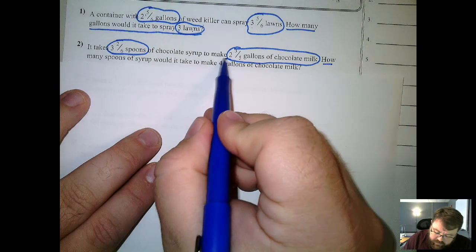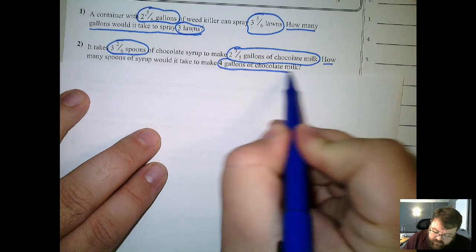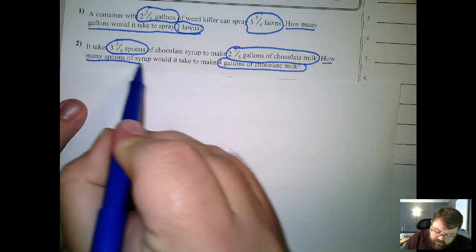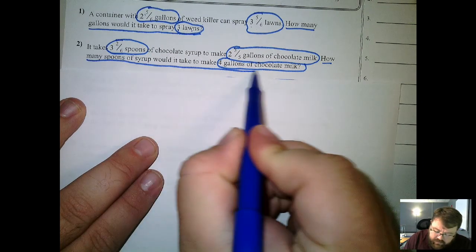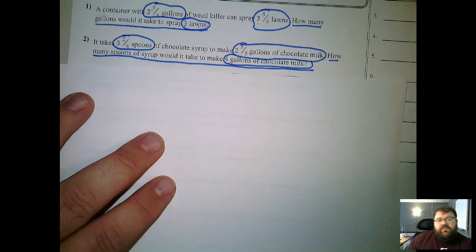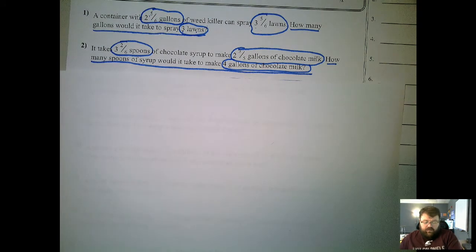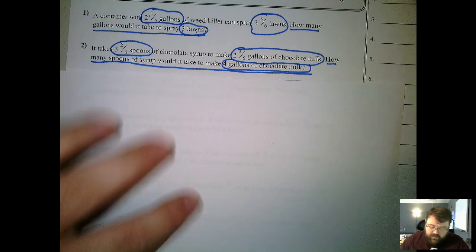Well, we got 4 gallons here of chocolate milk. How many spoons of syrup would it take to make 4 gallons of chocolate milk? So we're still on our third number talking about gallons. That's one of our things, so we don't have to do anything as far as adding. We can just use the problem with the numbers that are given.